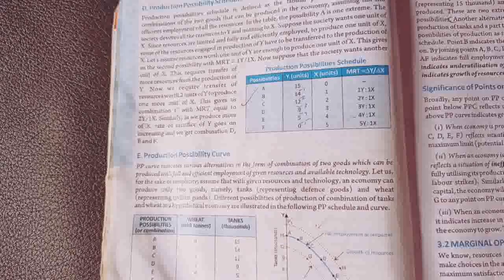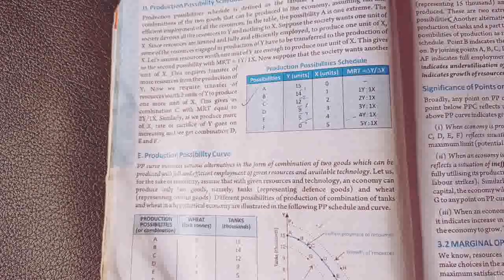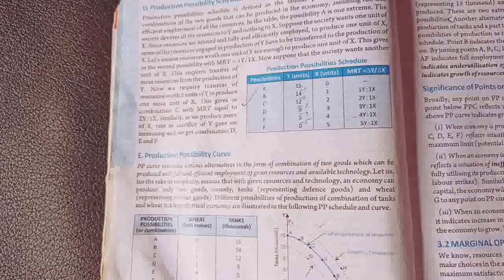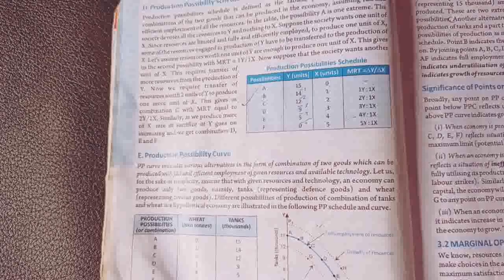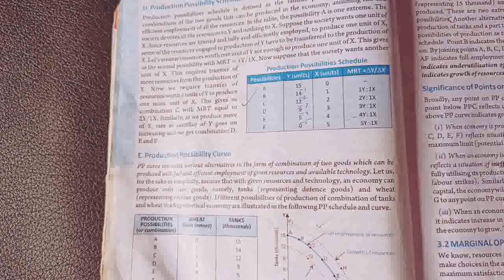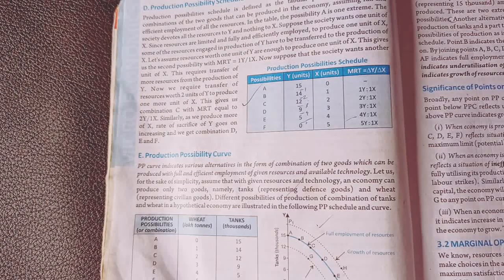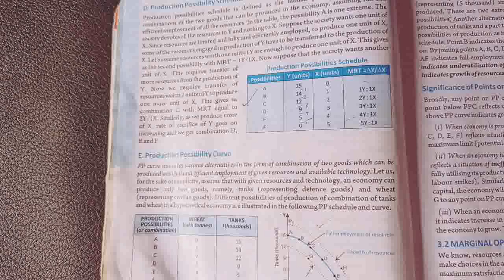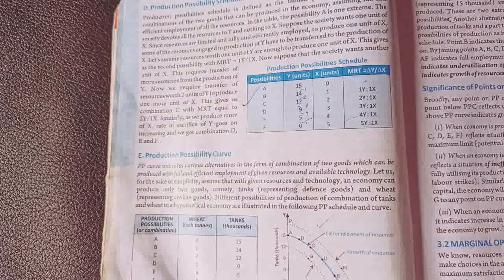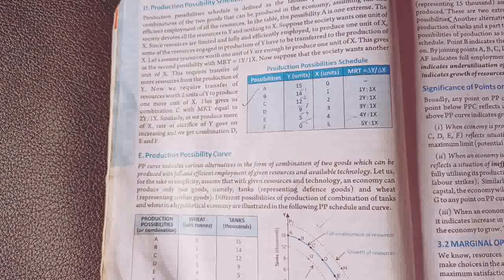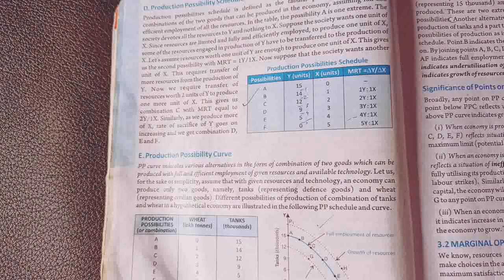Now in combination A, 15 of Y is produced and 0 of X is produced. In combination B, 14 of Y is produced and 1 unit of X is produced. In combination C, 12 of Y is produced and 2 of X is produced. In combination D, 9 of Y is produced and 3 of X is produced. In combination E, 5 of Y is produced and 4 of X is produced. In combination F, 0 of Y is produced and 5 of X is produced, right?